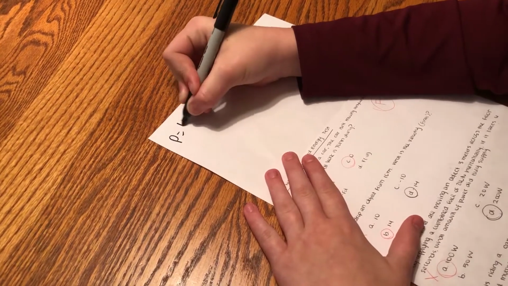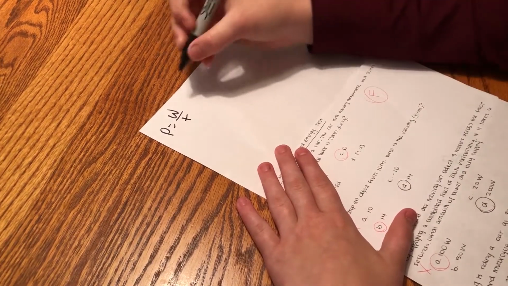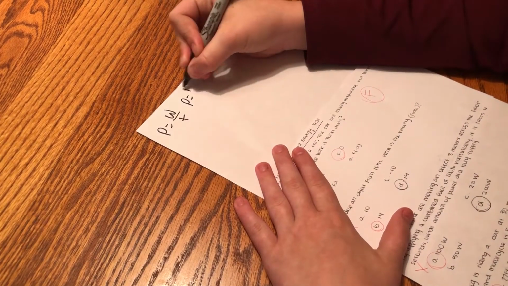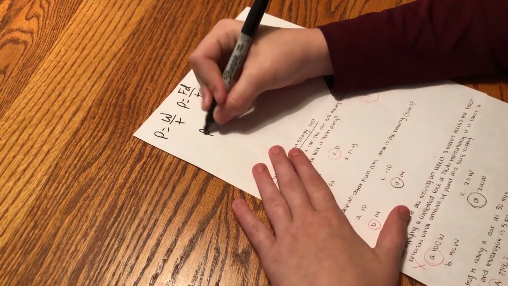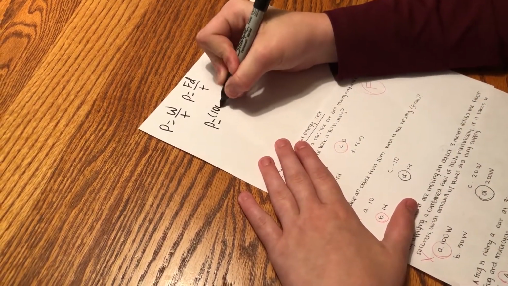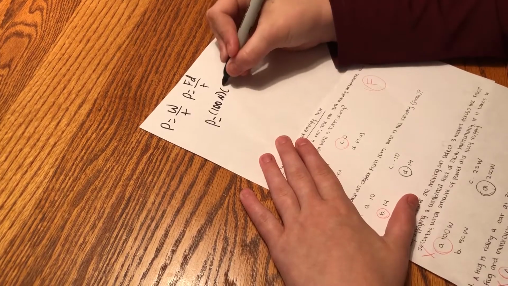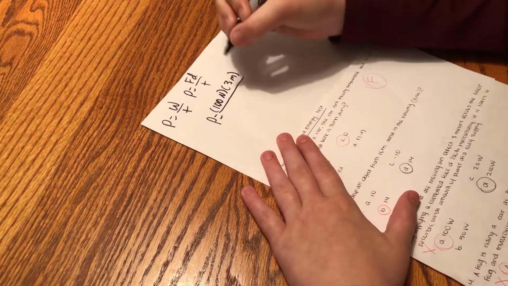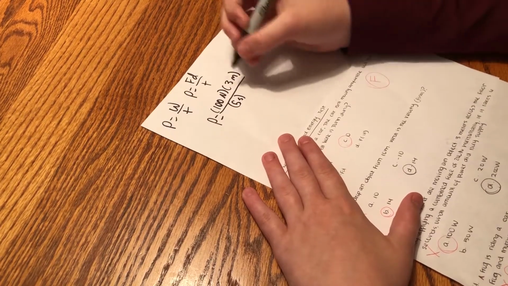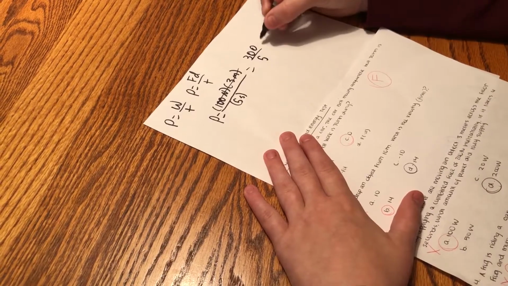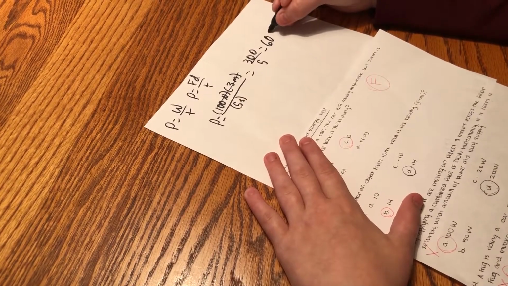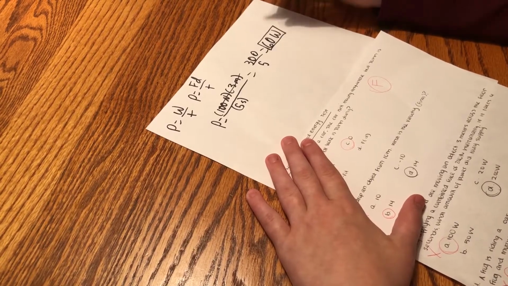So power equals work over time. So that means power equals force times distance over time. So if we plug in our equations, power would be equal to 100 newtons times 3 meters over 5 seconds. And that turns into 300 over 5, which equals 60, and the unit is watts for power. That actually wasn't a bad job. I think you're getting the hang of most of this.